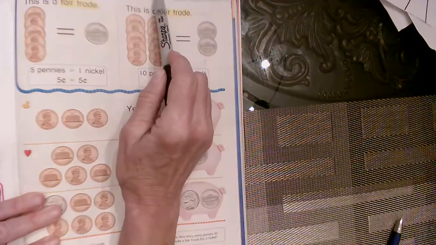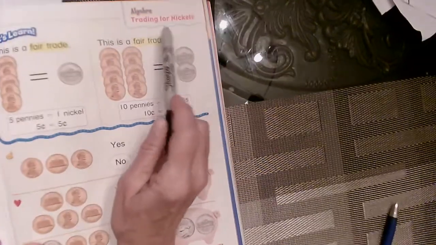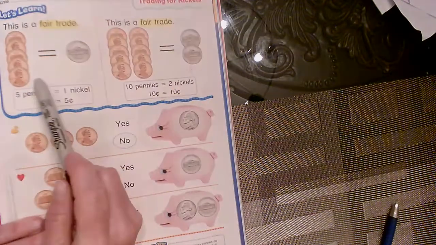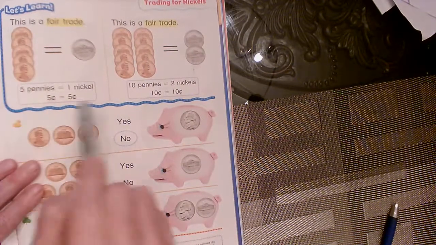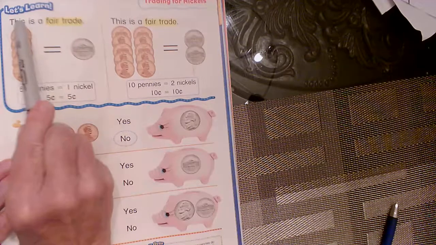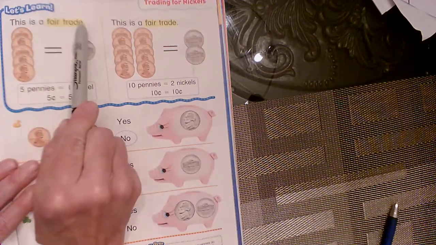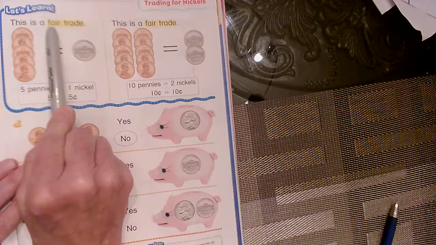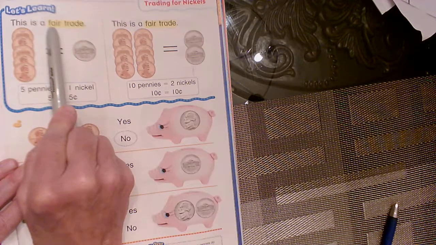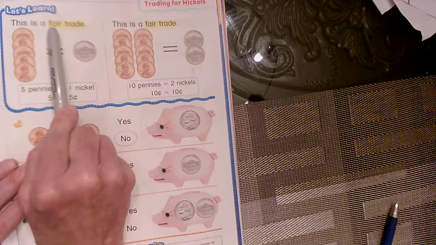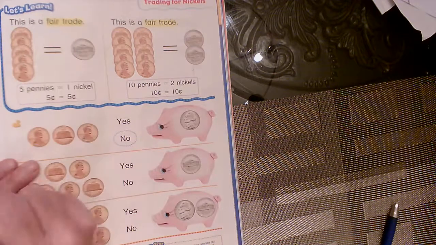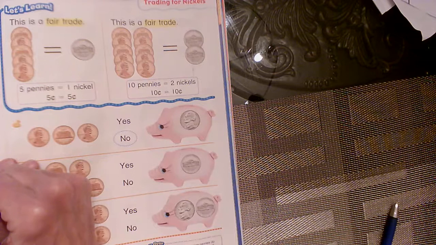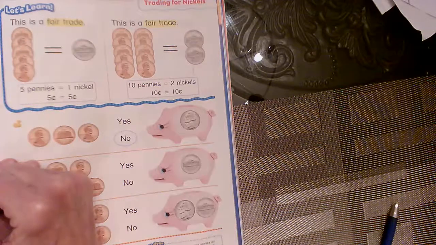This is called Trading for Nickels. Let's look at the box up at the top. It says, this is a fair trade. We all know what fair is, don't we? If I gave Sophia one Skittle and I gave Jackson a whole box of Skittles, that wouldn't be fair, would it? So fair means equal or the same.